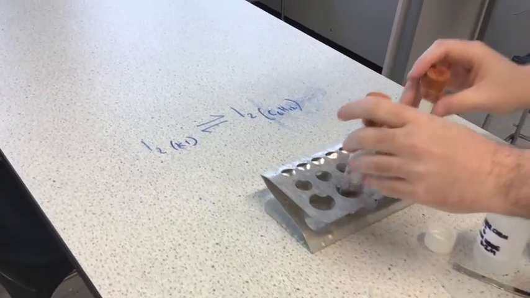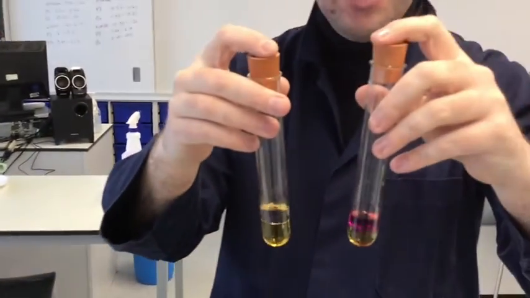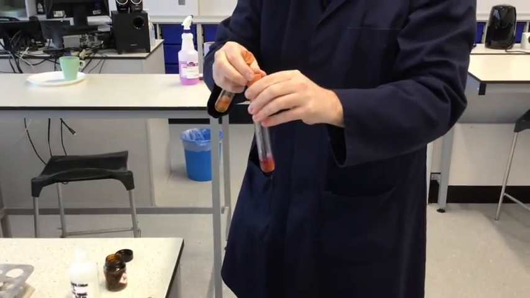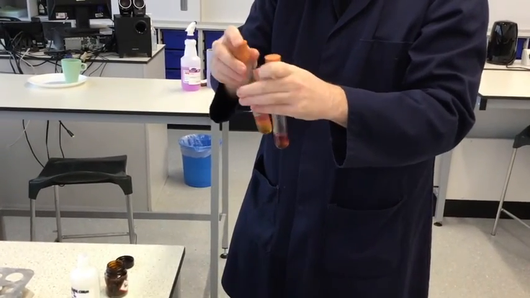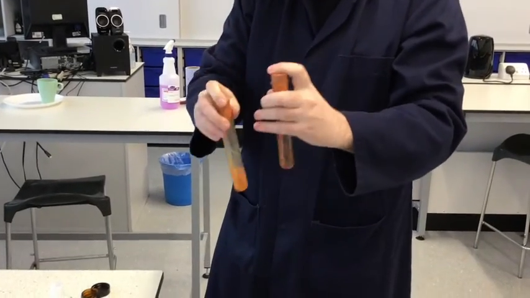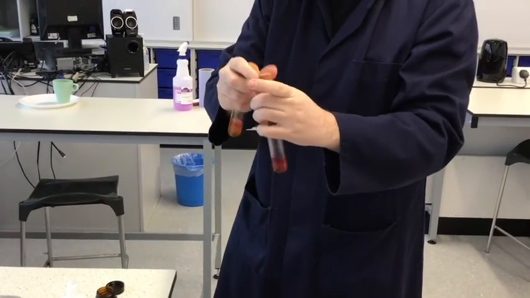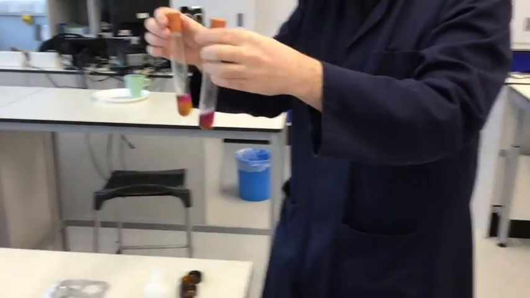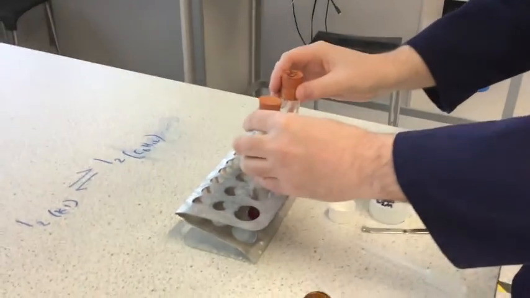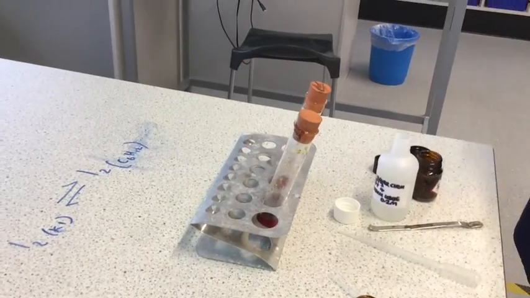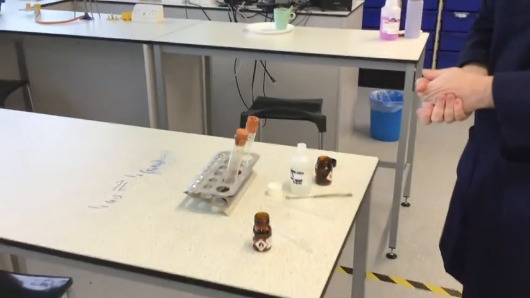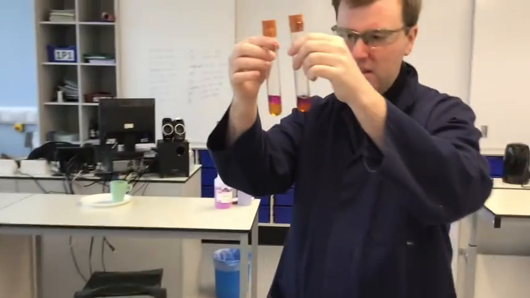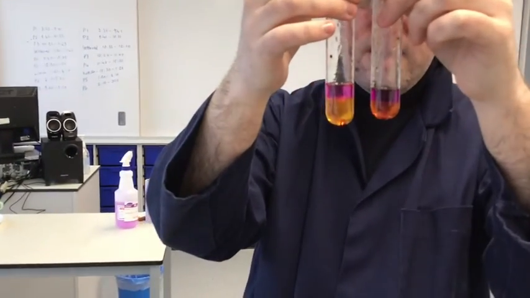So what you should see is what happens when I shake these 2 up. I'm going to shake them up. Let off the pressure a wee bit. Shake again, let off any wee pressure. Sometimes you have to do this because a pressure of gas is built up. And I'm just going to let them settle for a wee second. I think we need to leave them a wee bit longer.